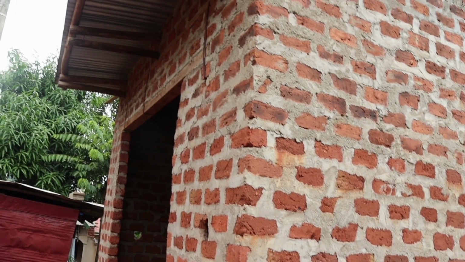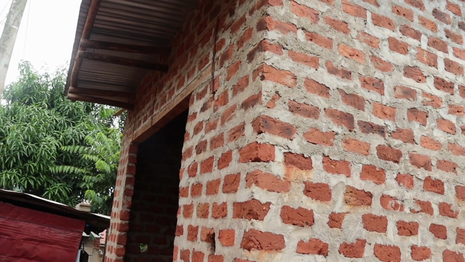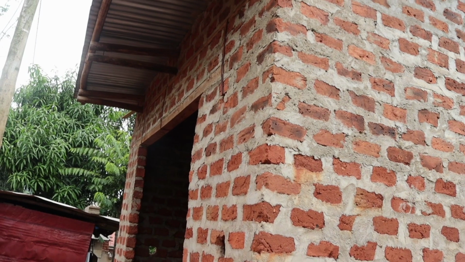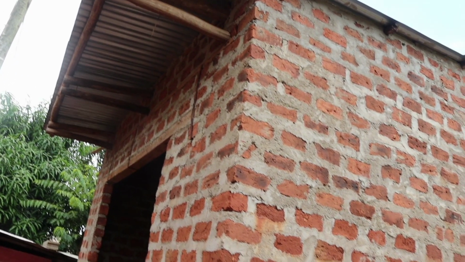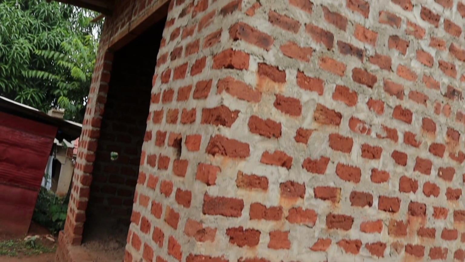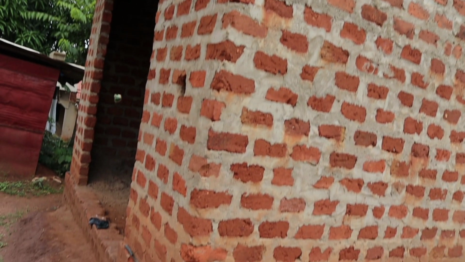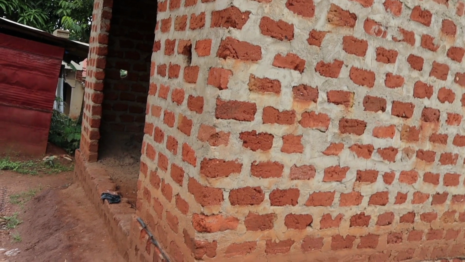Now, the size of land where you can actually build this, you can build this on any type of land. But if you have land that surpasses 50 by 100, please don't build this size of a house. Even if it's a 1-bedroom, don't build it in the middle of your land.